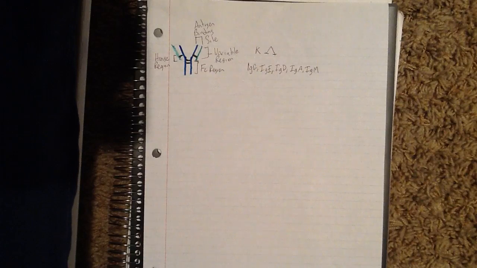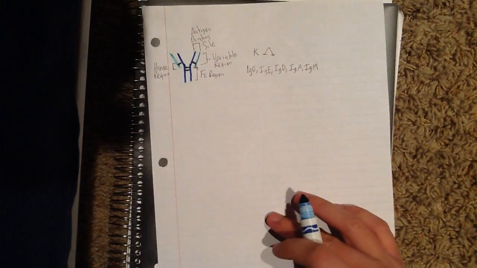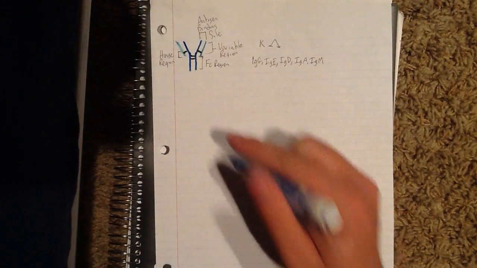And the first class of antibody that we'll talk about, IgA, has an alpha heavy chain, and it's going to be found in the mucus, your saliva, your tears, and your respiratory and gastrointestinal tract. So it has a little bit of a different shape than some of the other antibodies.